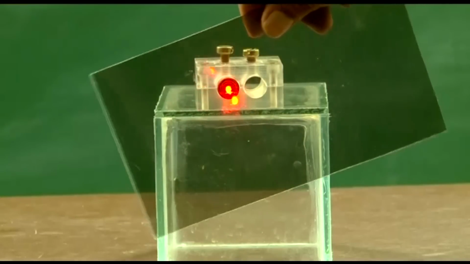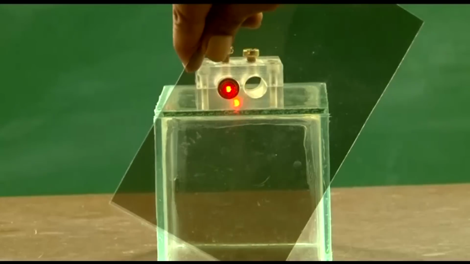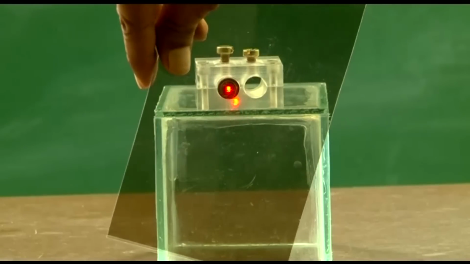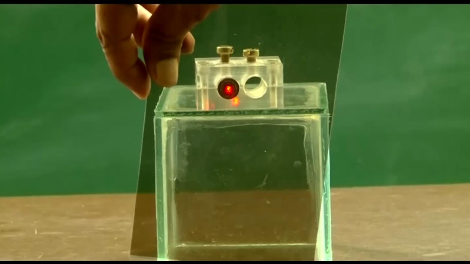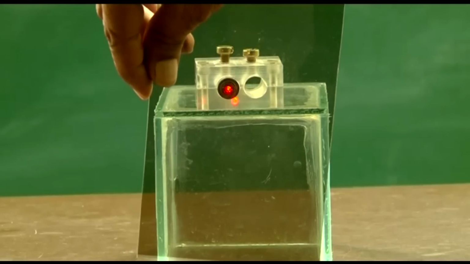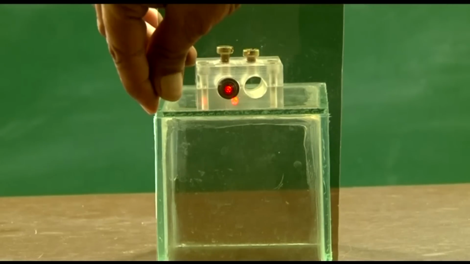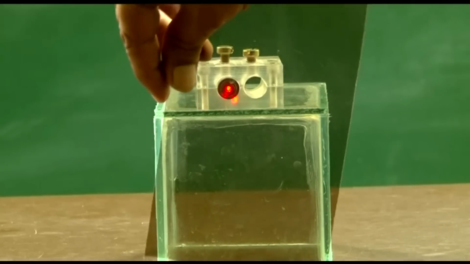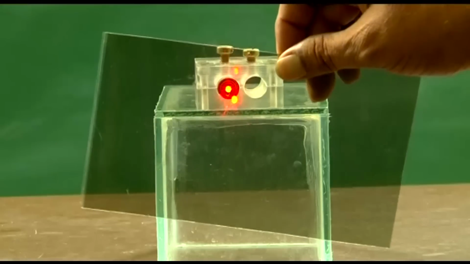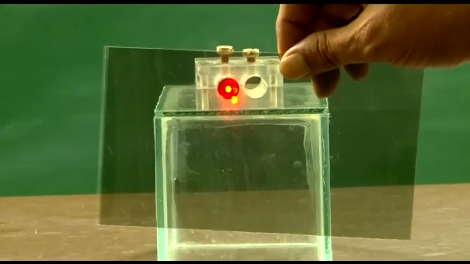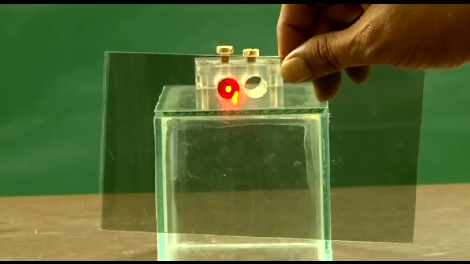So that explains the working of the polarizer, as well as tells me that light from the laser source, at least the one which I am using, is largely polarized. Its electric field has a specific direction, and in this orientation where the intensity is maximum, the electric field is parallel to that transmission direction.